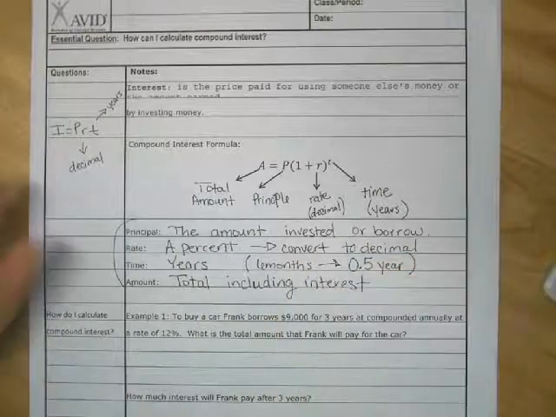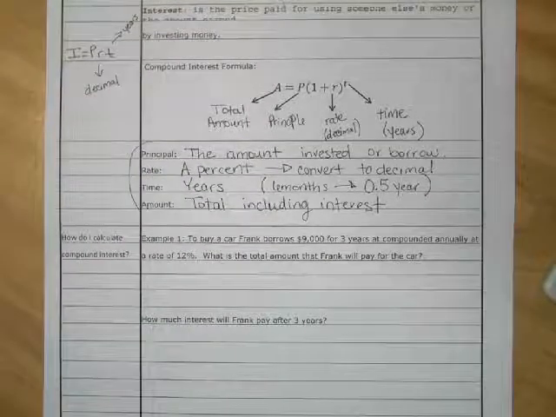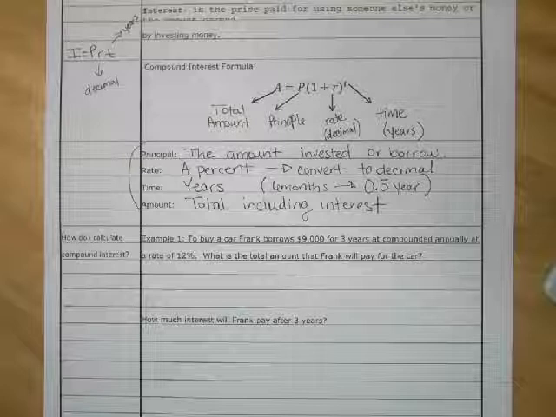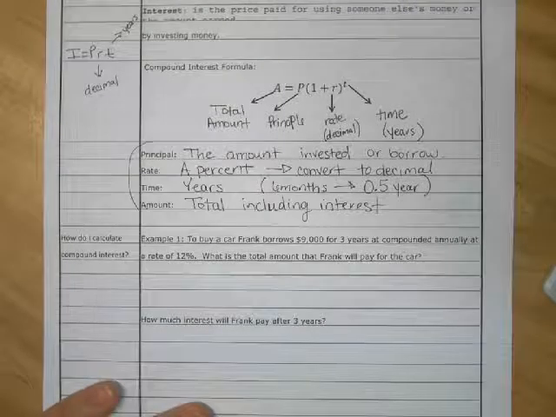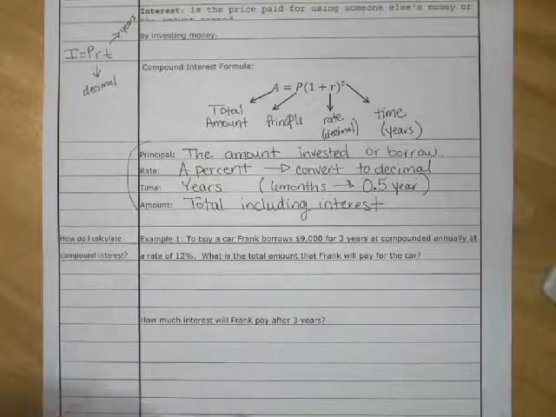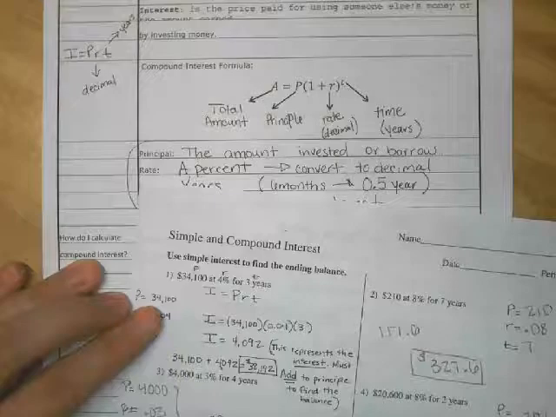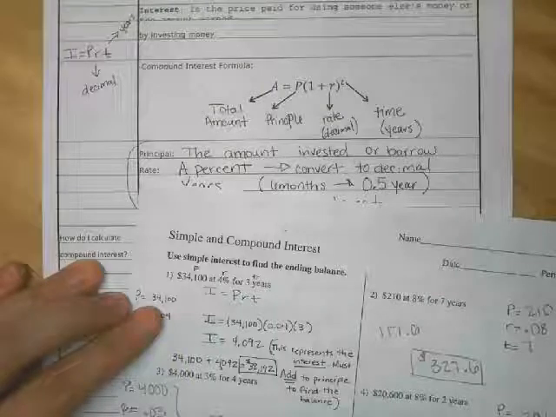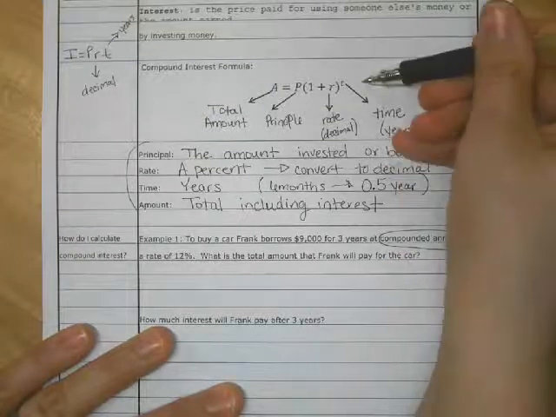All right, so how do I calculate this? To buy a car, Frank borrows $9,000 for 3 years, compounded annually, at a rate of 12%. What is the total amount that Frank will pay for the car? So when we talked earlier this week, it talked about using simple interest. It just says find the simple interest in the word problems. But this one says compounded annually. When it says compounded annually, that's going to tell me to choose this formula.